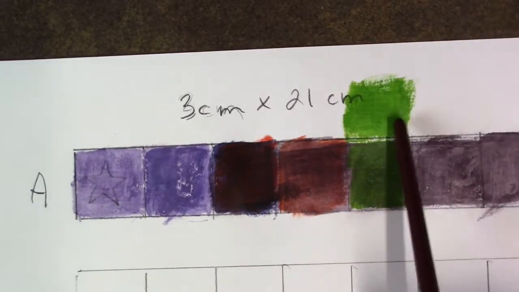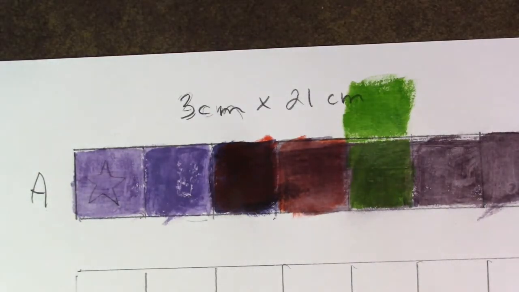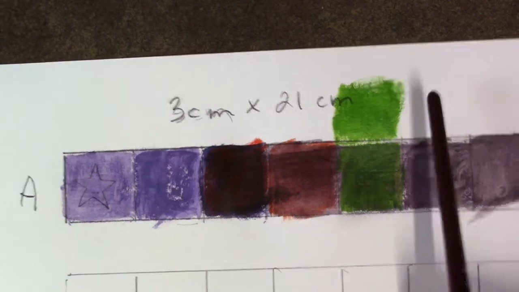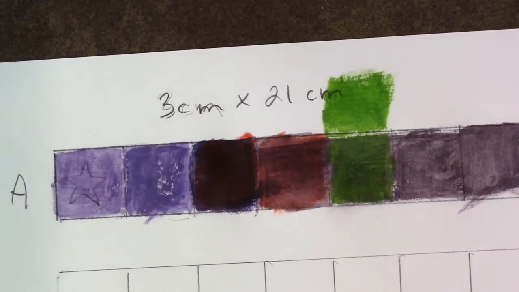Sometimes you might want that look. You might want a color to look really vibrant, pure, intense, and so you're going to want to use a light undercolor, or maybe no undercolor. Like maybe white is your undercolor. So that's something to think about.